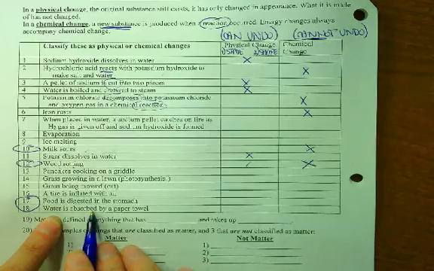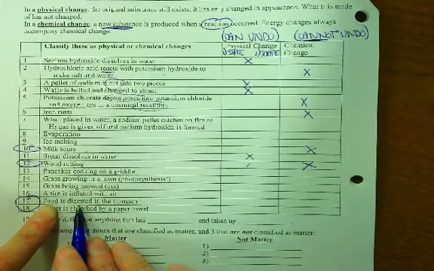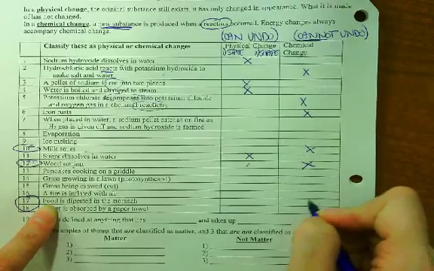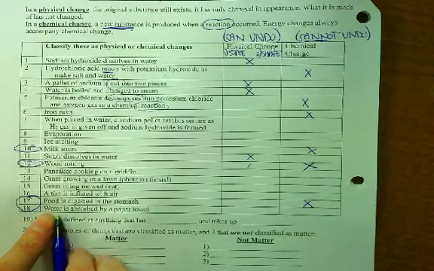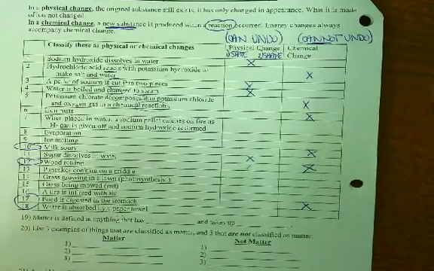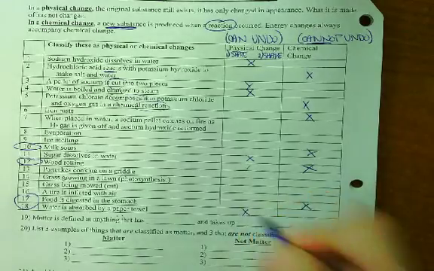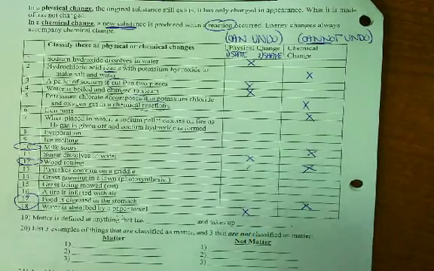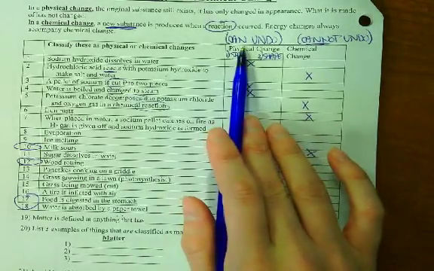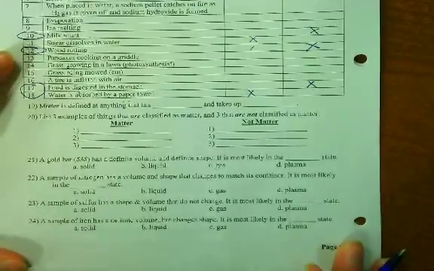Number 17 and 18. That's kind of gross. But when food is digested in the stomach, it is turning into something not so fun to talk about. It is changing its chemical compound. You can't undigest something. That is a chemical change. And water being absorbed by a paper towel. It's still paper towel and water. If you wring out that paper towel, you can get all the water out. So you can undo it, which means it is physical. All right, so always ask yourself, can I do the opposite of it? If you can, it's physical.